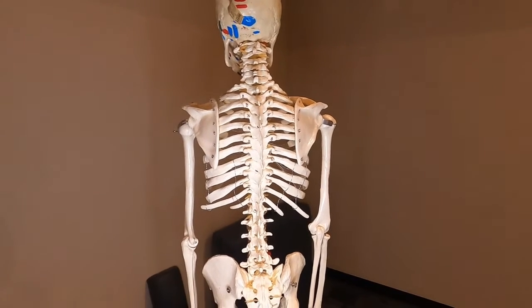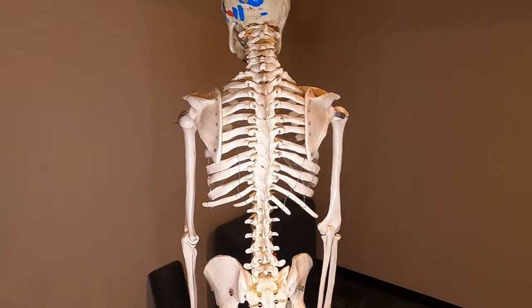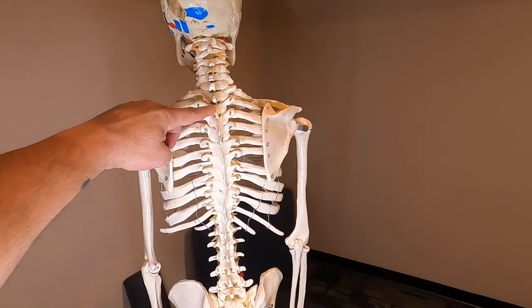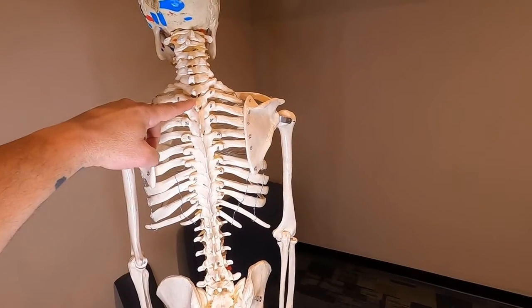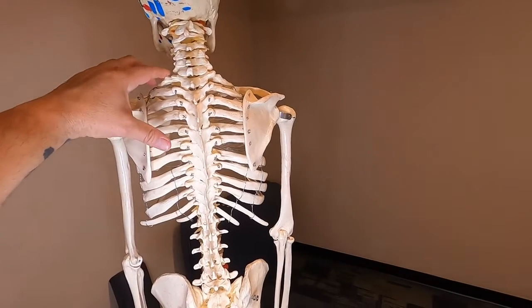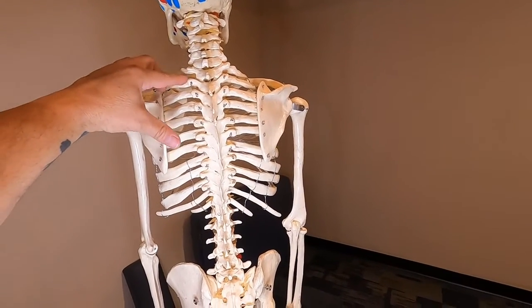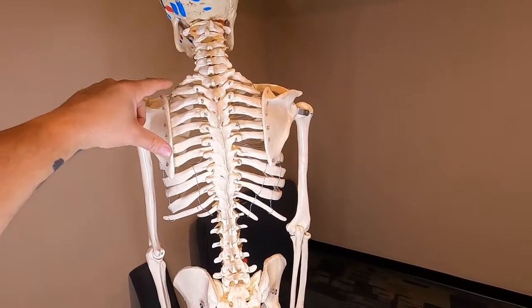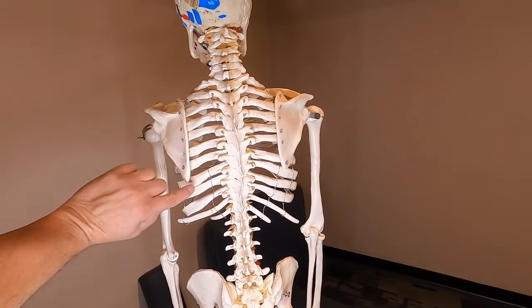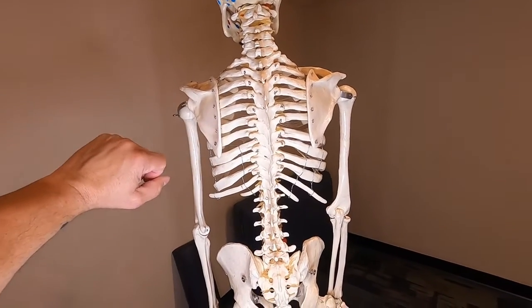All right, so this one is going to be upper extremity thoracic region. We're going to start by pointing out the T1 all the way down to T12. And we see T1 has the first rib, and you can see T2 here, which is around the superior angle of the scapula, and T7 about the inferior angle.